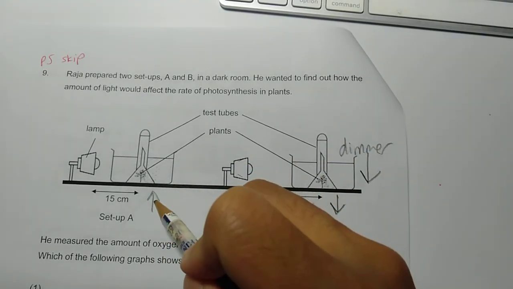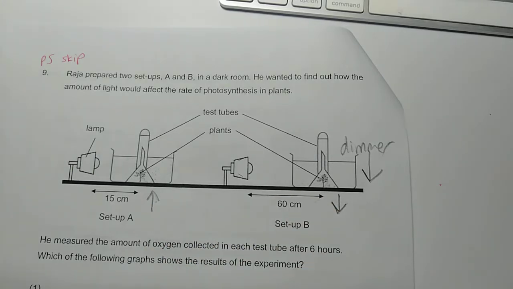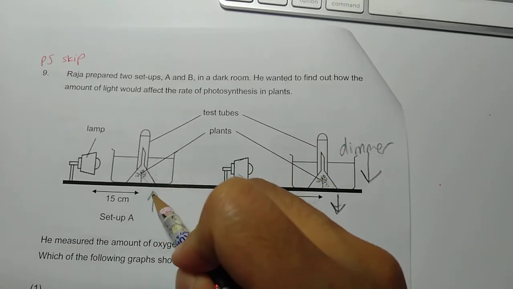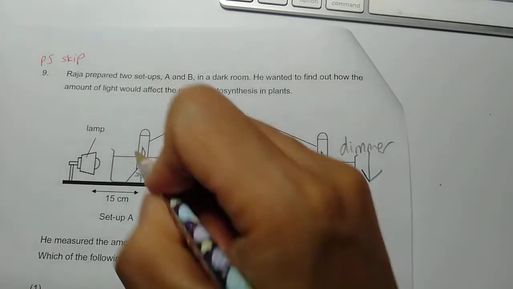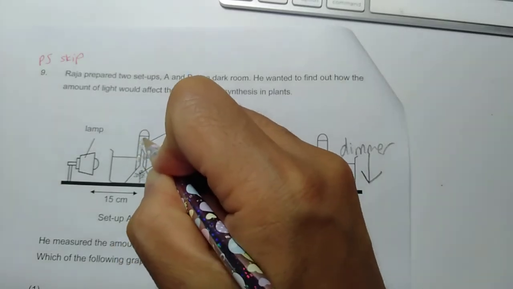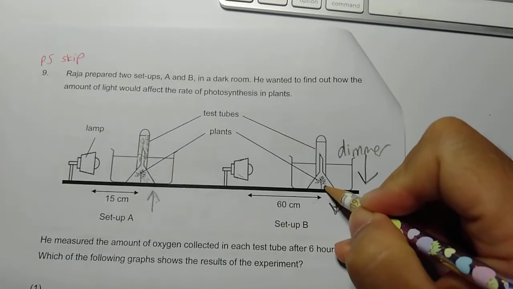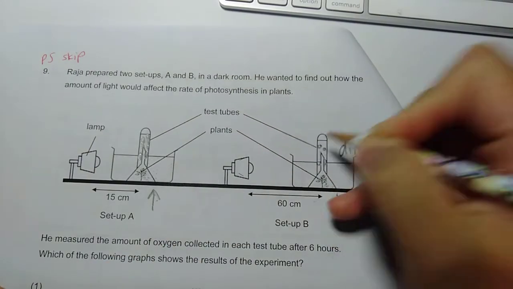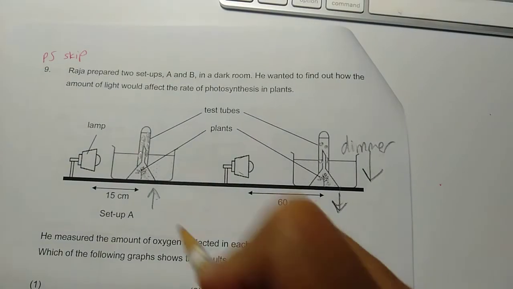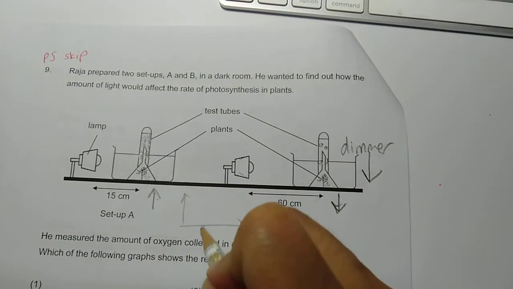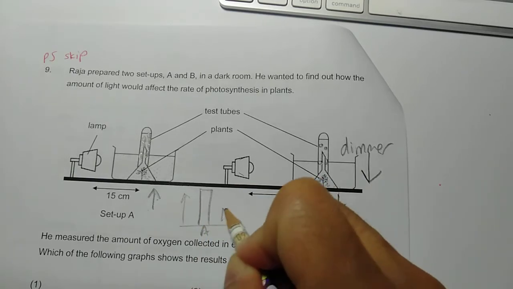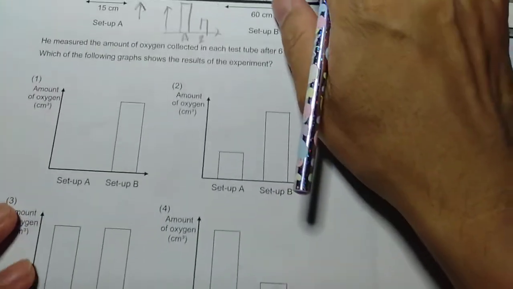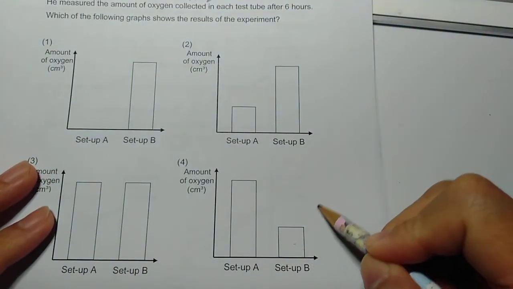If the rate of evaporation is, rate of photosynthesis, what am I saying? So the rate of photosynthesis here will be lower. The rate of photosynthesis here will be higher. So the rate of photosynthesis is higher, there will be more oxygen bubbles here. If the rate of photosynthesis is lower because of the lower light intensity, there will be fewer oxygen bubbles. So I expect to see a graph, right? In terms of oxygen, A should have more, B should have less. So I'm looking for a bar graph like this. And the only one that looks like this is here. So answer is 4.